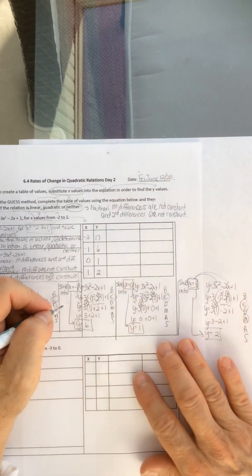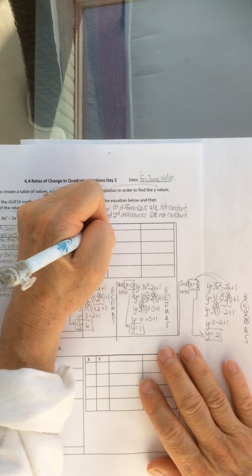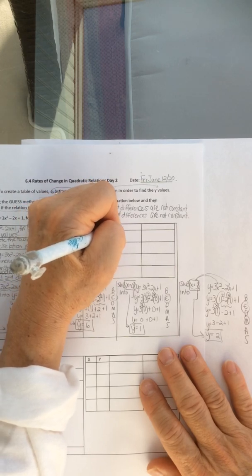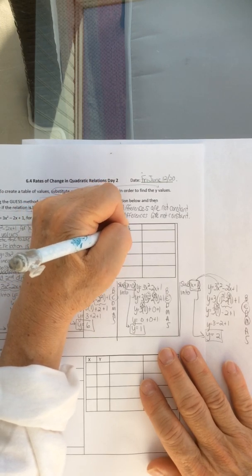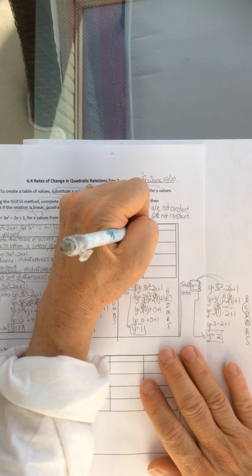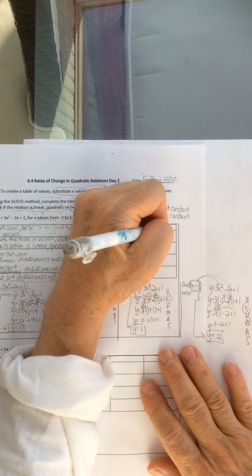So we want, in this space here, first differences. Shorten it if you want to first diffs. And the next heading is second differences. You can shorten it to second diffs if you want.